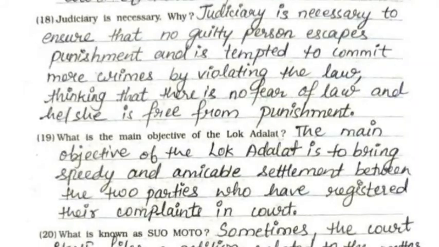18th one, why is the judiciary necessary? Judiciary is necessary to ensure that no guilty person escapes punishment and is tempted to commit more crimes by violating the law, thinking that there is no fear of law and he or she is free from punishment.